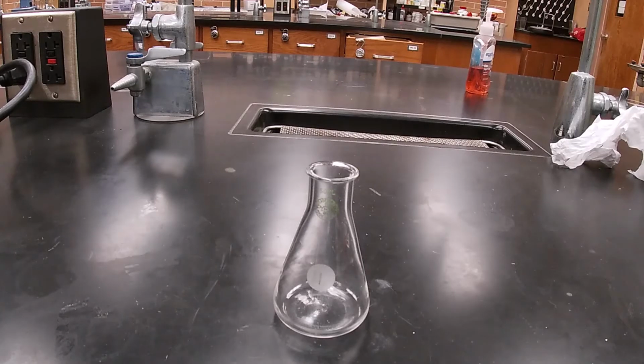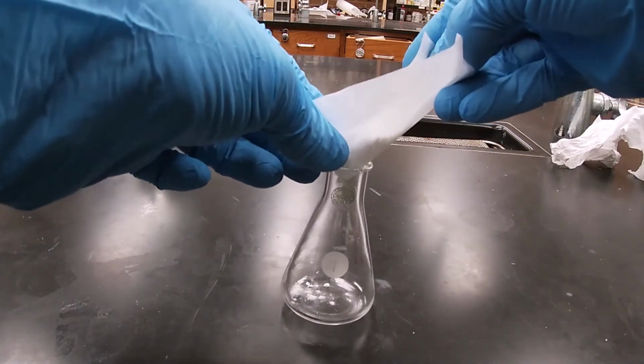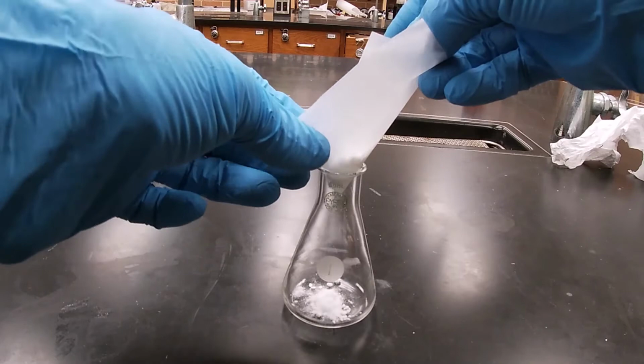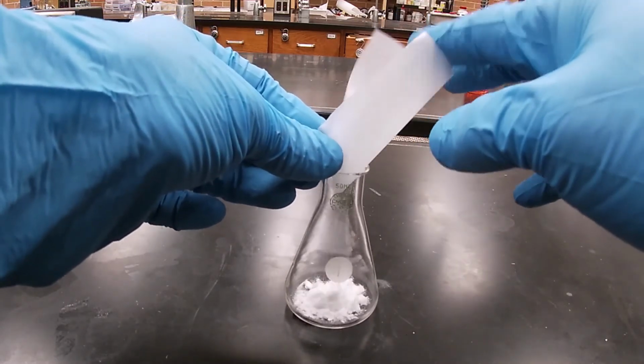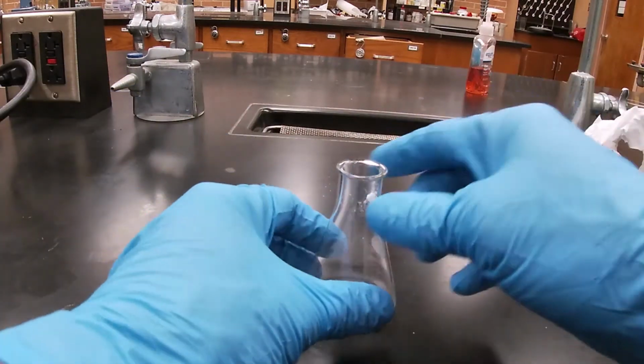Okay, we're ready to do the aspirin synthesis. This is the 1, 2, 3 procedure. I'm going to take 1 gram of my salicylic acid. I've weighed out approximately 1 gram, and I'm going to transfer that to my Erlenmeyer. Okay, so that's the 1.